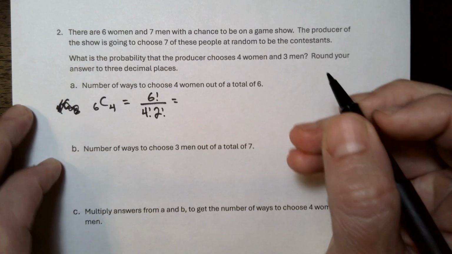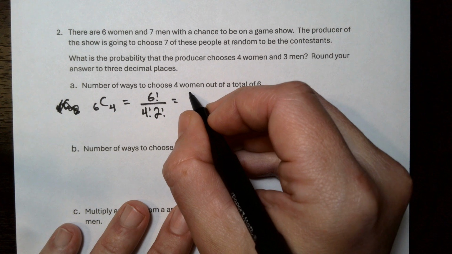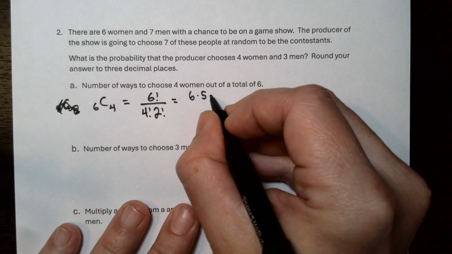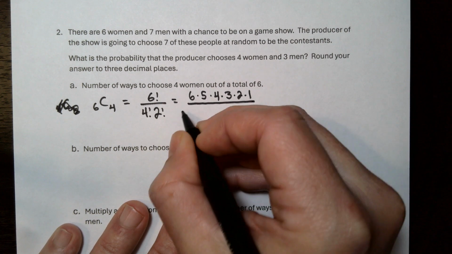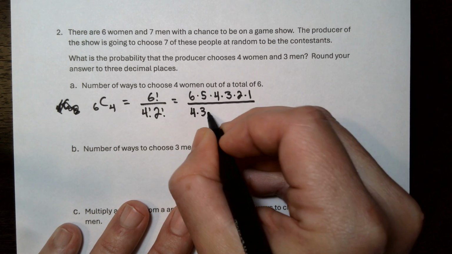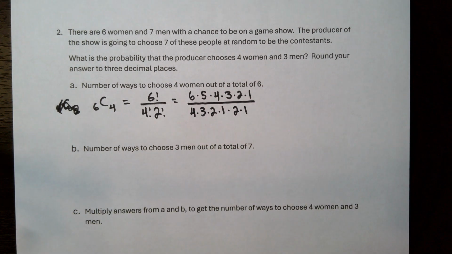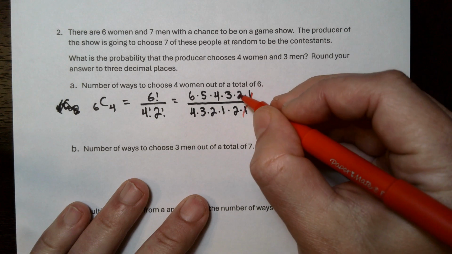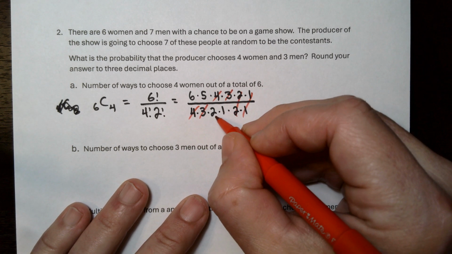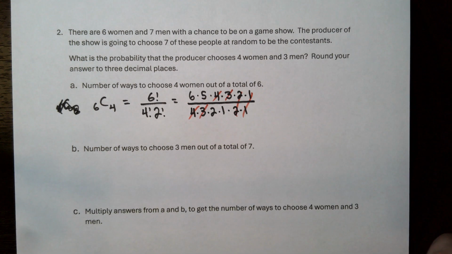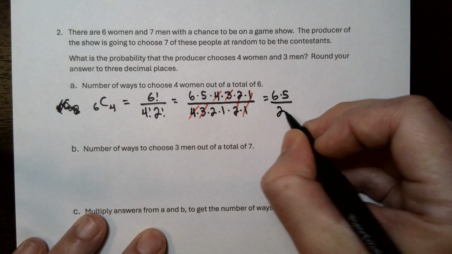On top, I'll do this one a different way, just to give another way to do this. So on top, let me just write out the whole factorial. 6 times 5 times 4 times 3 times 2 times 1 divided by 4 factorial is 4 times 3 times 2 times 1, and 2 factorial is 2 times 1. Okay, so let's see what we can cancel out. The 1s, the 2s, the 3s, the 4s. Let's see, this 2, we can take care of that in the next step. So 6 times 5 on top, and then 2 times 1 are just 2 on bottom.